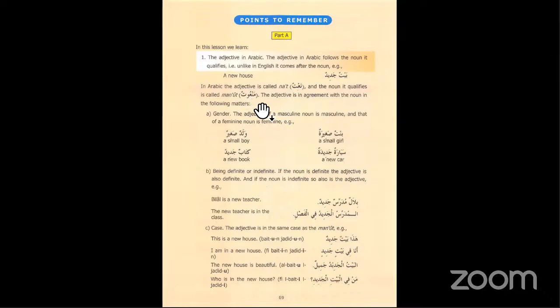The adjective is in agreement with the noun in the following matters: gender. The adjective of a masculine noun is masculine, and that of a feminine noun is feminine. Example: waladun saghirun, bintun saghiratun, kitabun jadidun, sayyaratun jadidatun. Excellent.